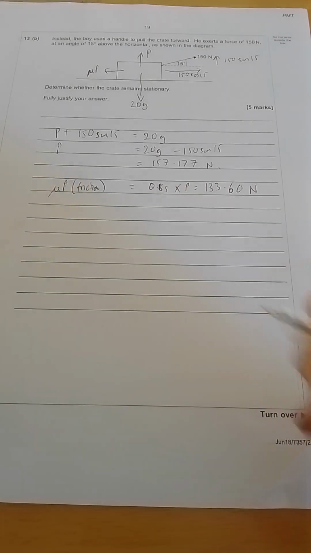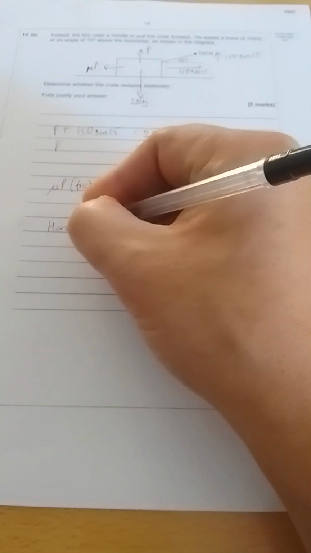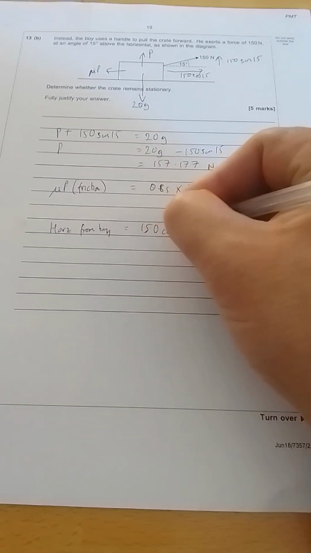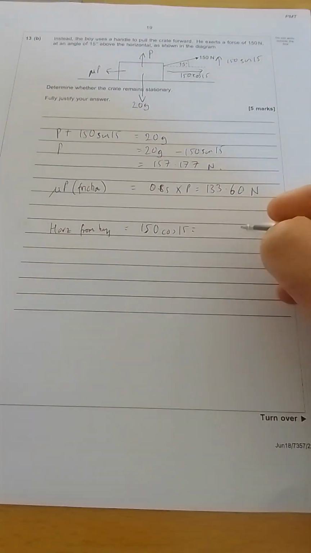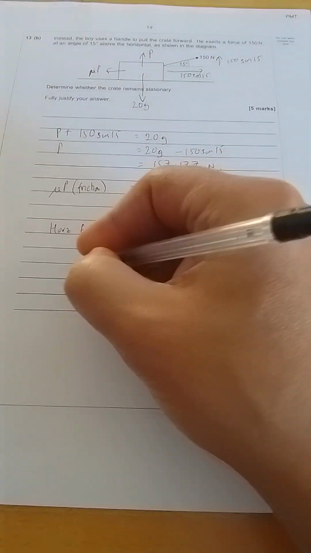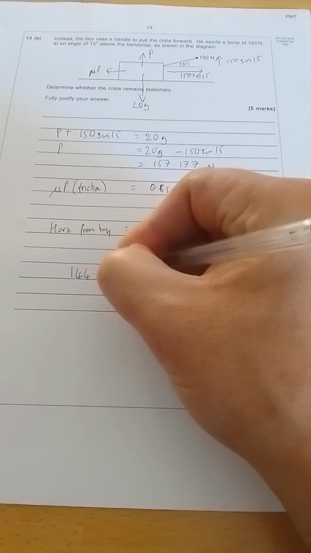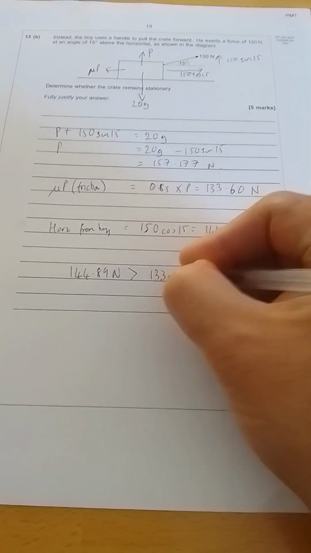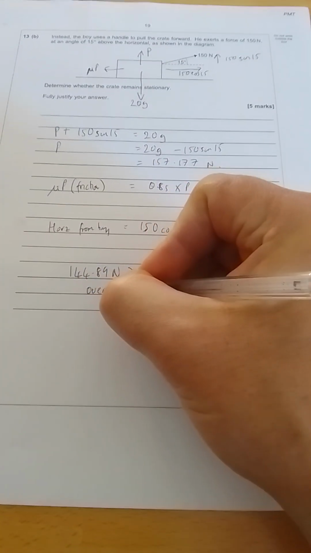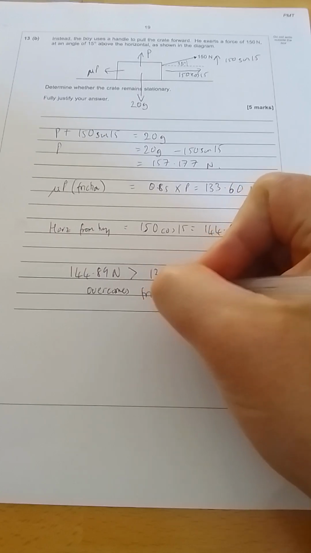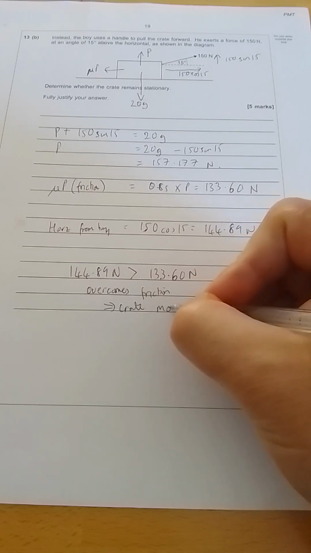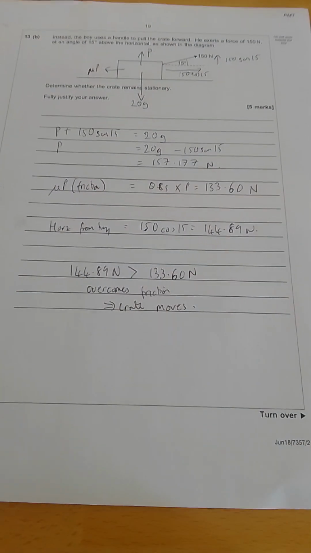What about the horizontal force from the boy? Horizontal from boy is 150 cos 15, which, if you put that in your calculator, comes to approximately 144.89 newtons. 144.89 newtons is bigger than 133.60 newtons, so it overcomes friction, which tells you that the crate moves. And that completes question 13.